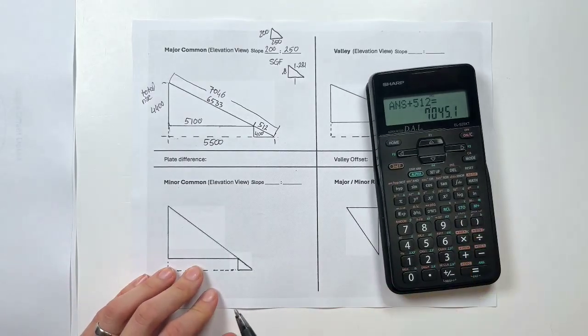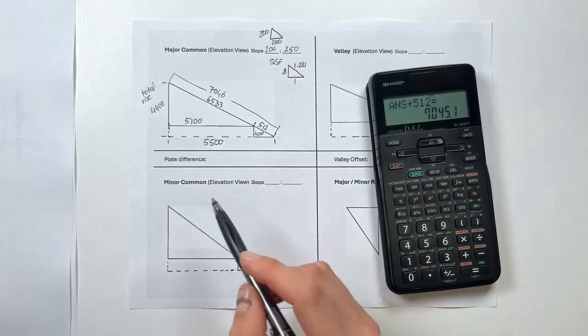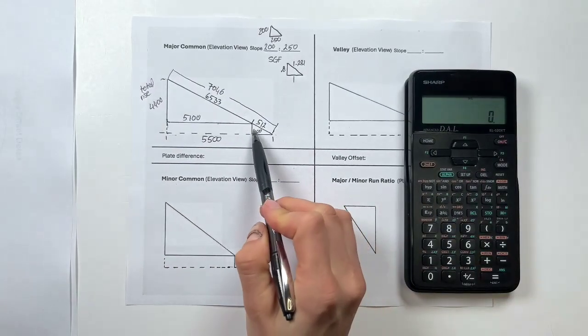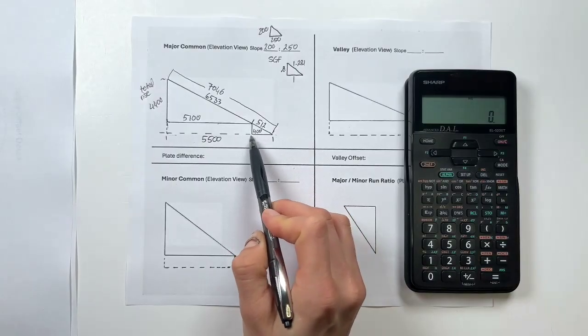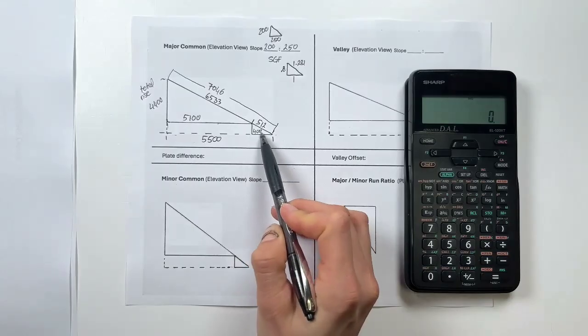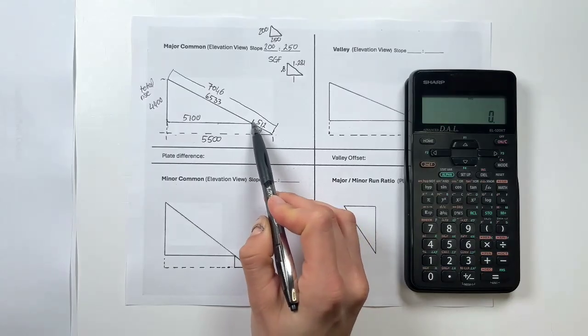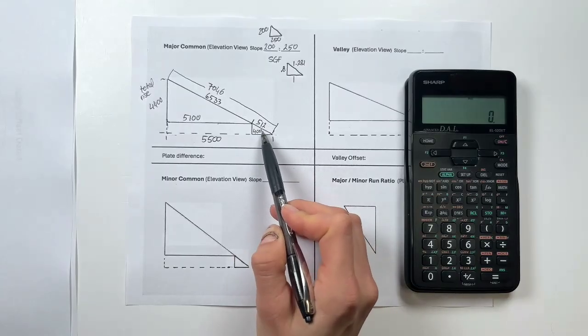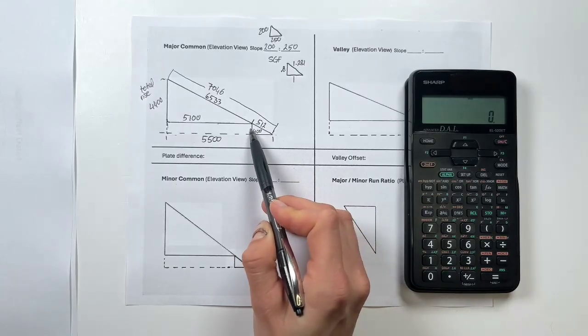Okay, there's one more thing that we can figure out here for our plate difference that we're going to try and find out. This right here, this is a unit rise factor, right? We have that little triangle of a run of 400, the hypotenuse, the overhang is 512. So again, you could say c squared minus b squared equals a squared.